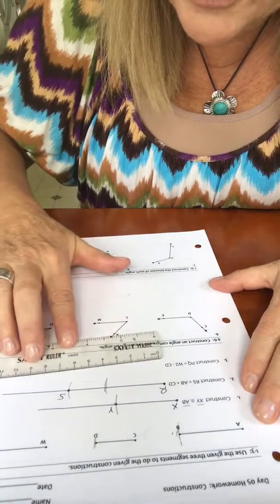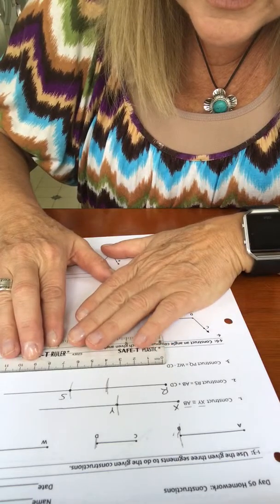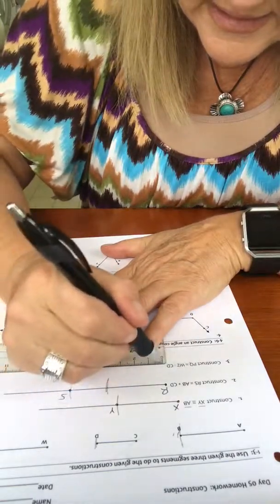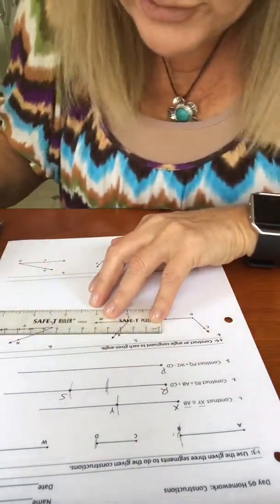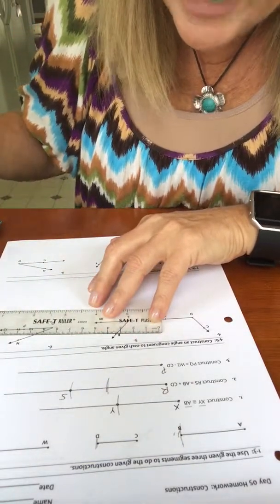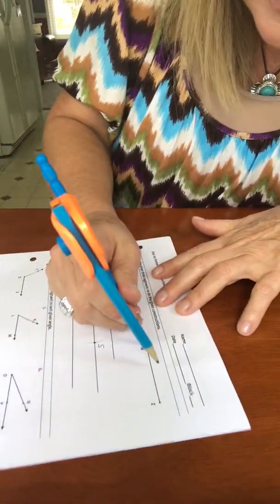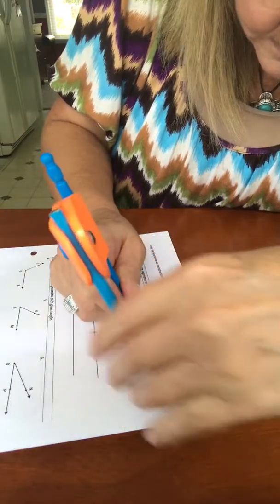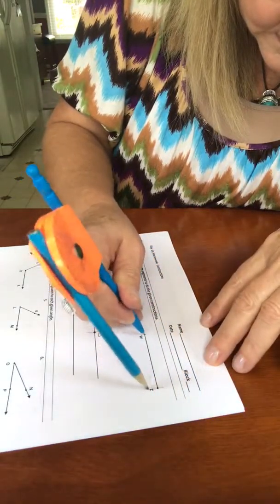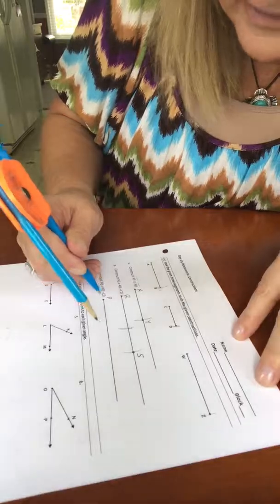Then it's telling you to construct PQ. So again, I know that my P is my starting point. I've got to do WZ and then subtract CD. So I'm going to rotate it. I'm going to measure WZ. And I'm going to come down here and do the same.